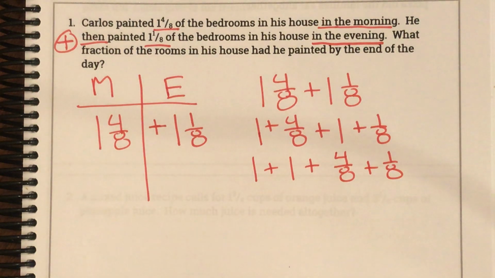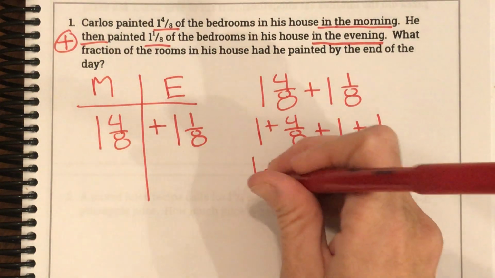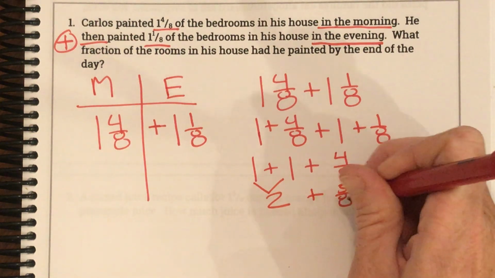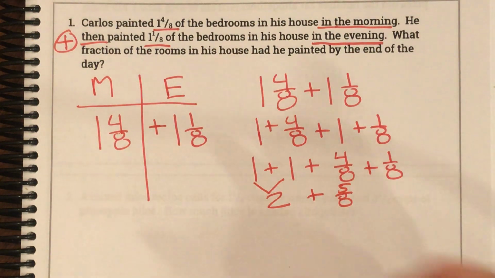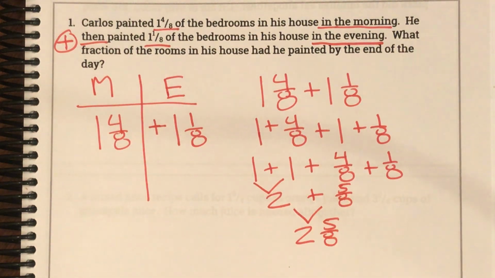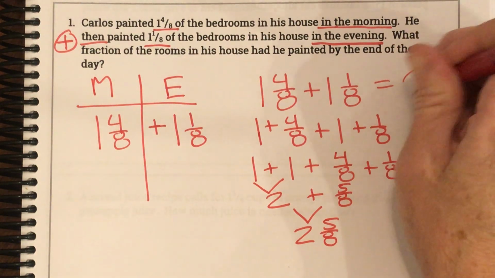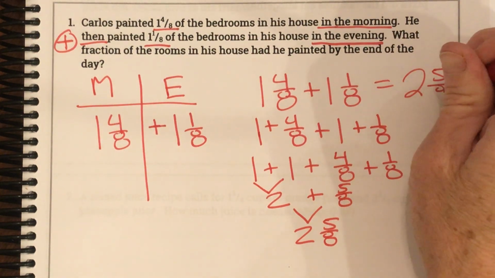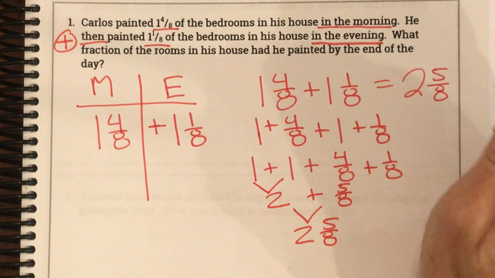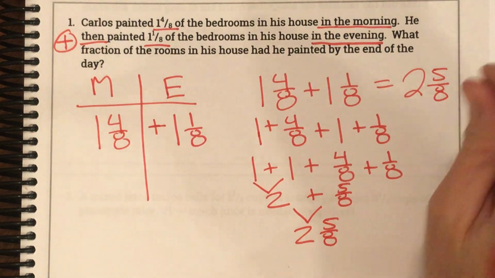Then I'm going to add my whole numbers and add my fractions. And then I'm going to add them together to make a mixed number. And then I'm going to make sure I don't have an improper fraction, which I don't. 5/8 is not improper. So my answer is 2 5/8 is how many of the rooms in his house he had painted by the end of the day.